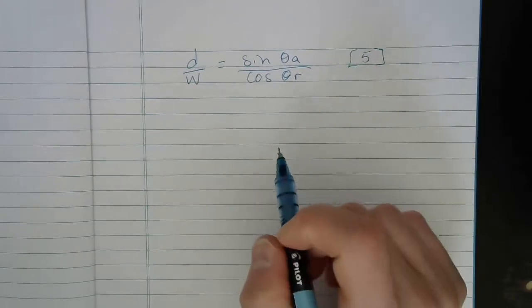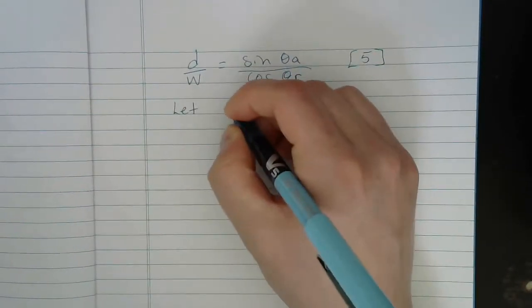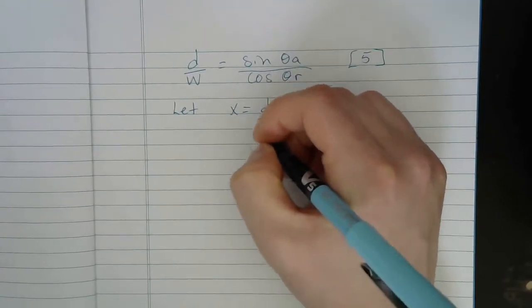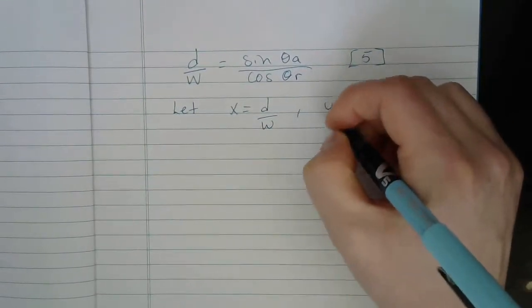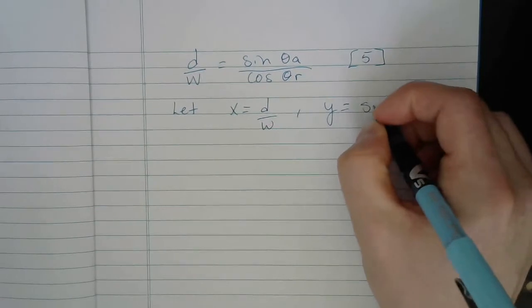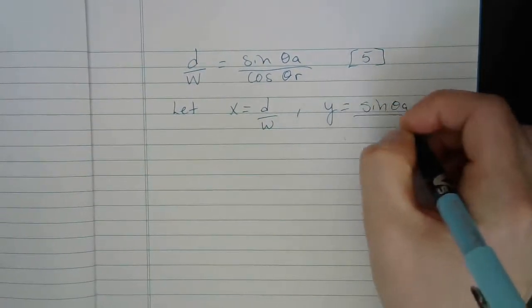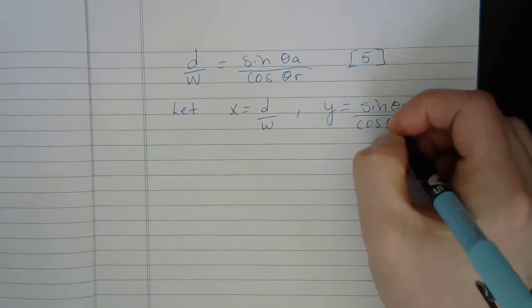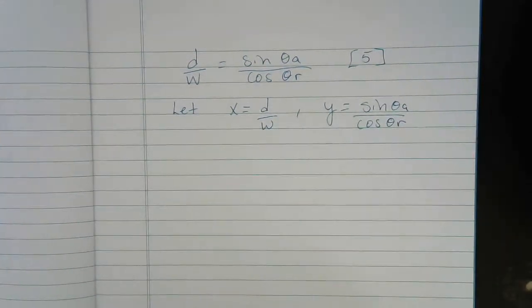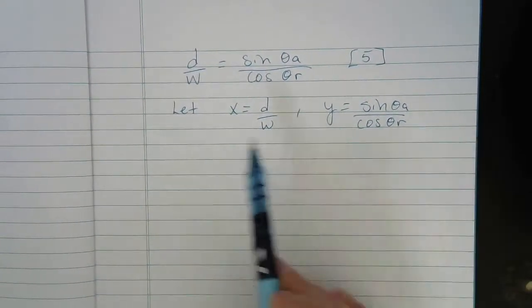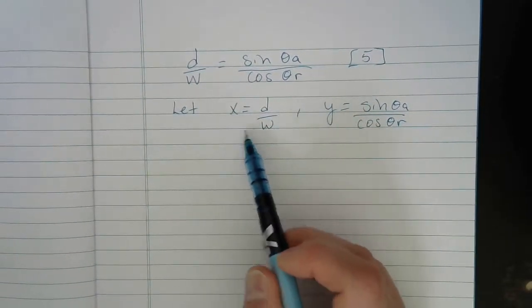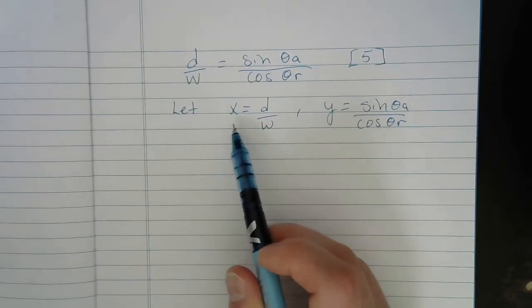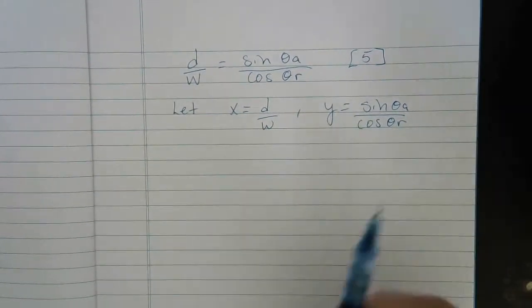So to simplify things, I'm just going to say let x equal d over w, and then we can say y is equal to sine of theta a over cos of theta r. So we need to propagate the uncertainty for both sides, meaning we need to find the propagation of uncertainty for x and for y.